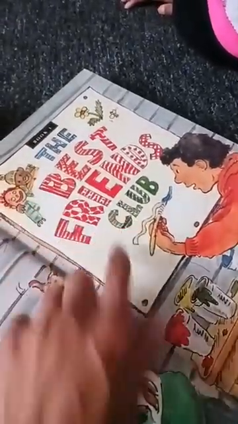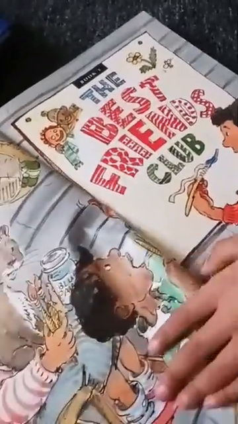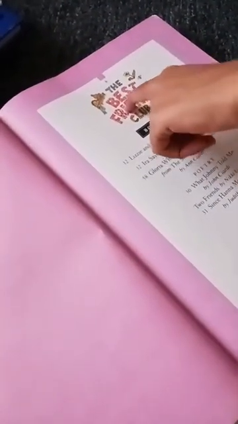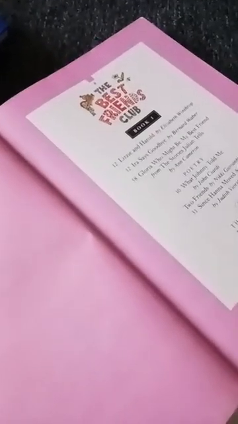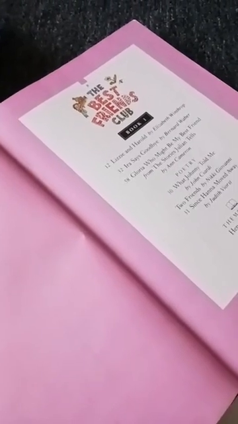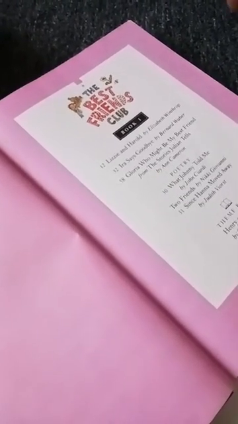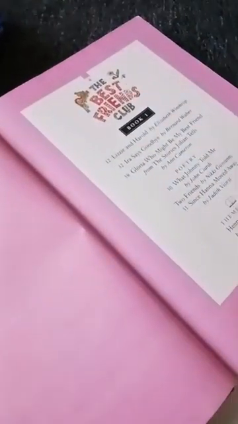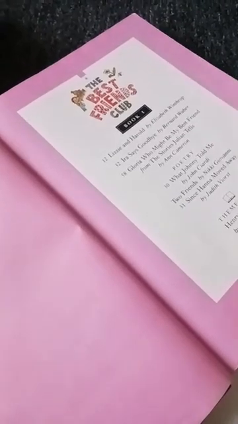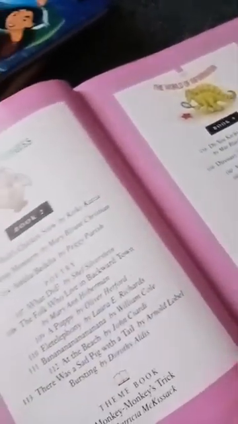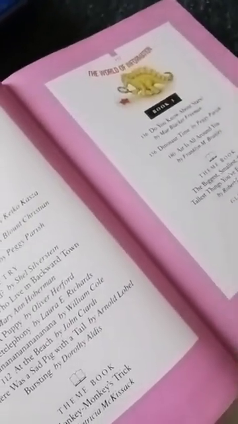So before we get to the book, you see The Best Friends Club. Can you find that in the table of contents? Right, exactly. So that's where the book begins. So how many table of contents does this book have? How many pages? This is one page of table of contents. Does it have any more pages? So it has 3 pages of table of contents.